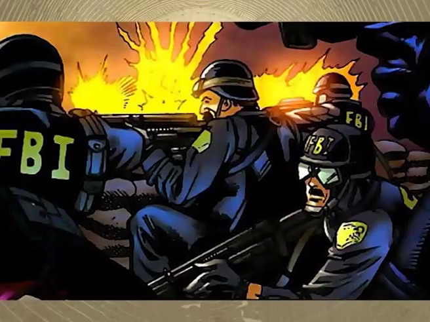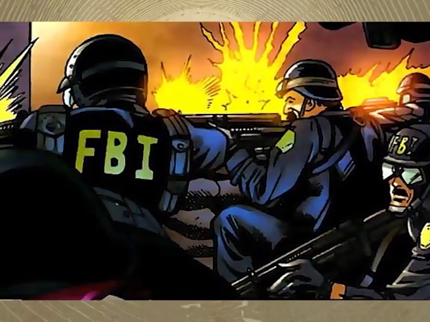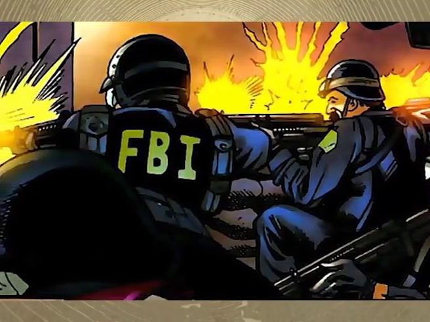So let's start with the FBI's main goal or mission, which is to protect and defend the United States, to uphold and enforce the criminal laws of the United States, and to provide leadership and criminal justice services to federal, state, municipal and international agencies and partner countries.